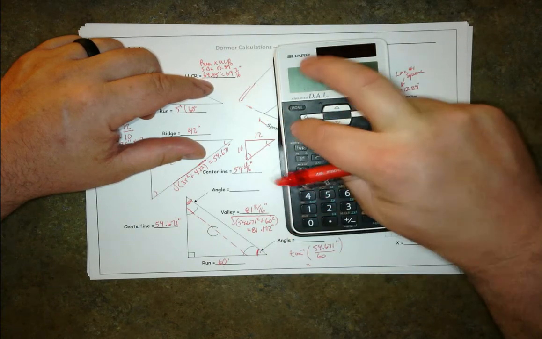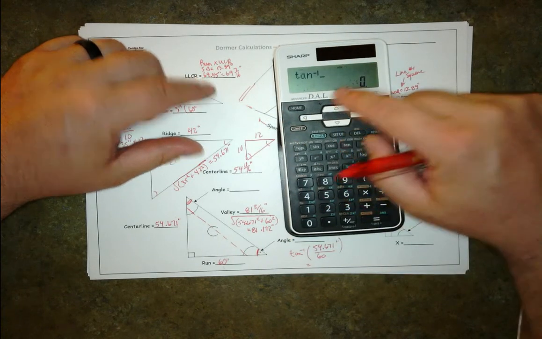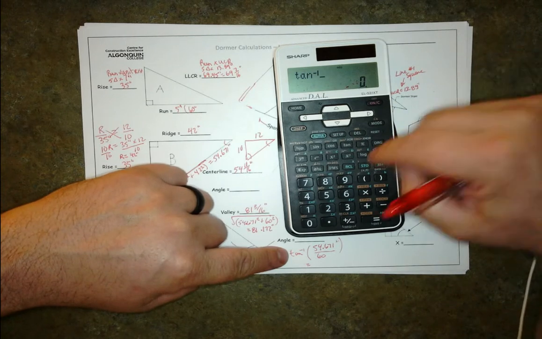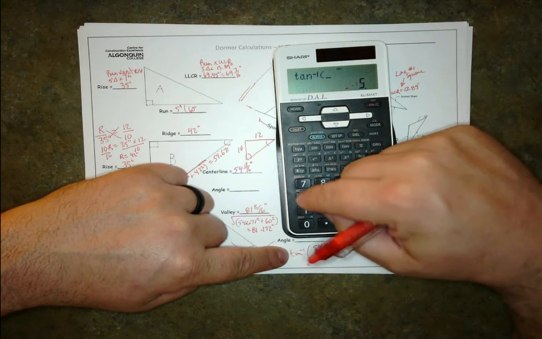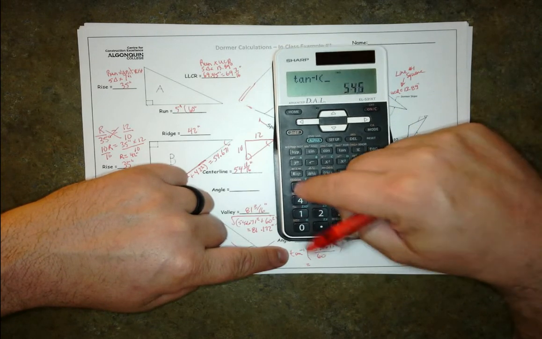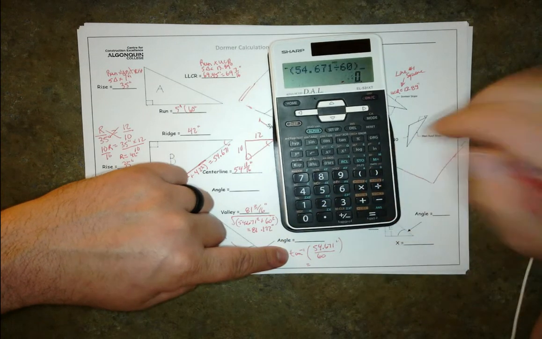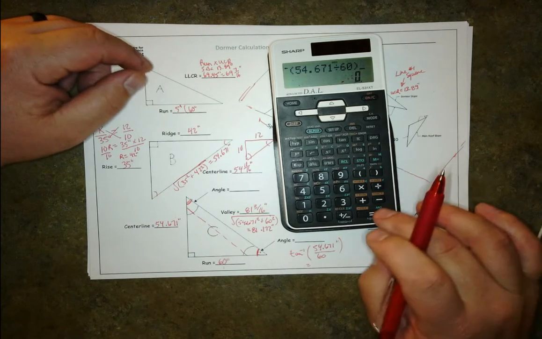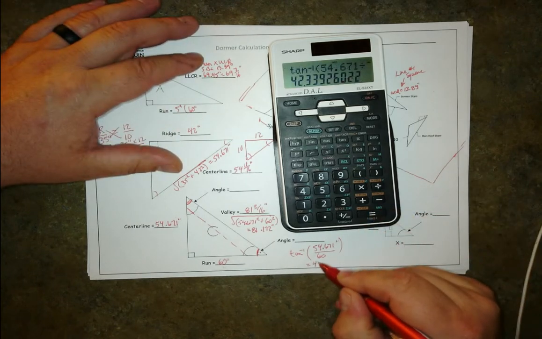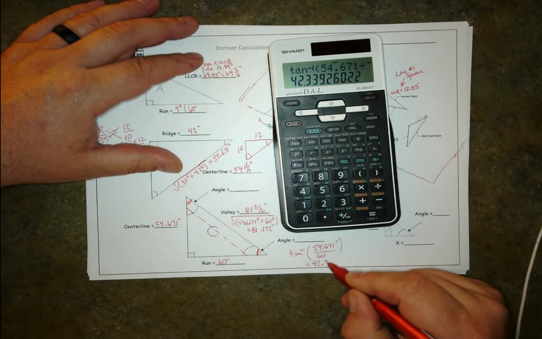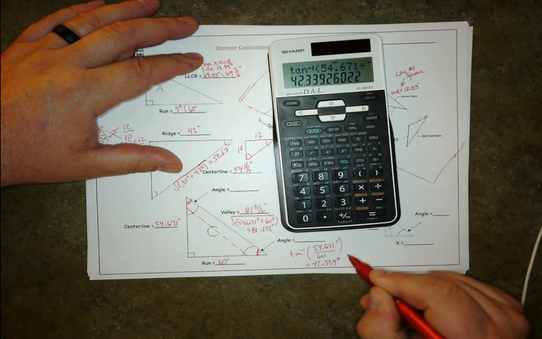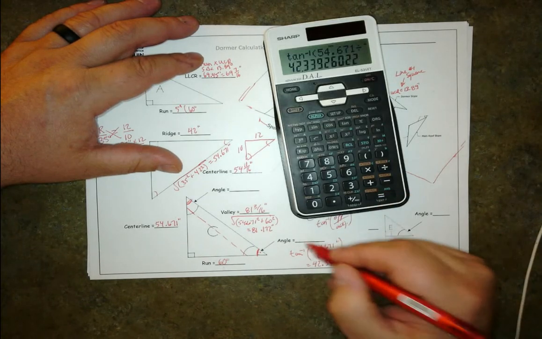So I'm going to go second function tan, which shows me exactly what I have here. Open the brackets, I'm going to go 54.671 divided by 60. So that's exactly what we have there. Press equals. There's my angle, so 42.339 degrees. So that's the actual angle there.